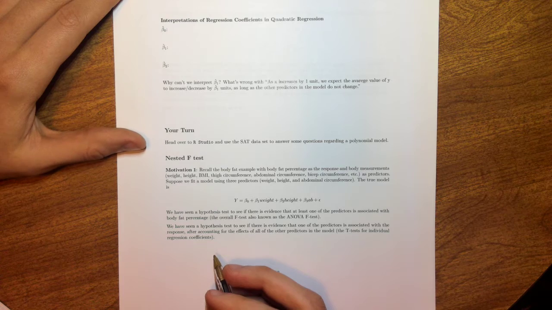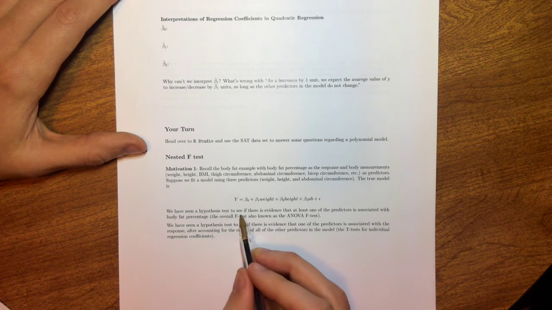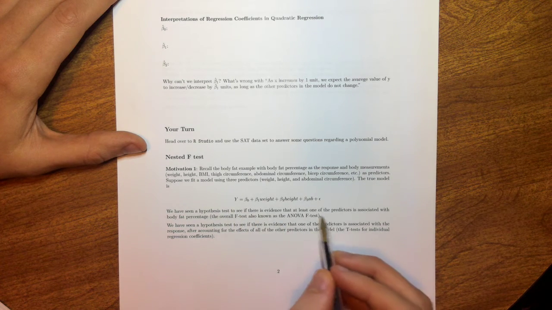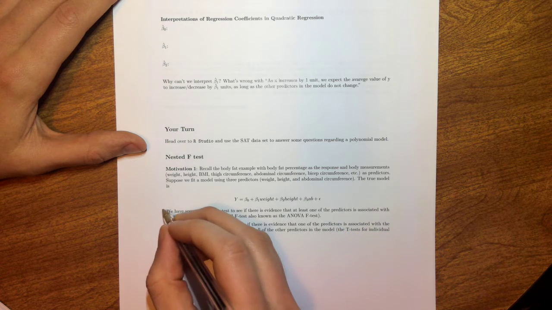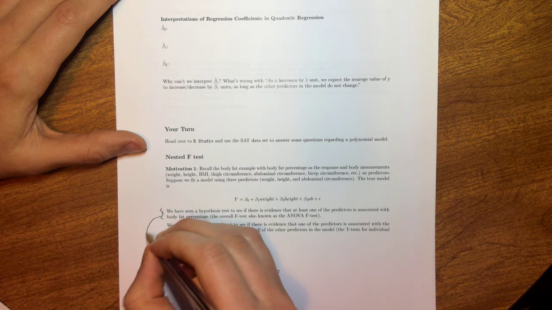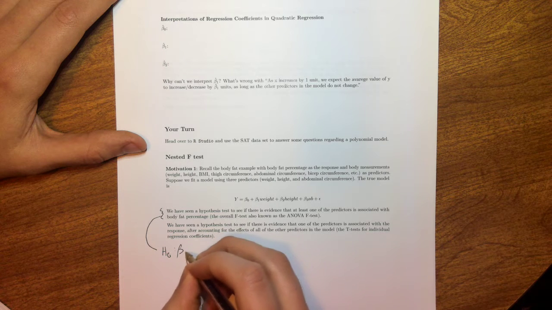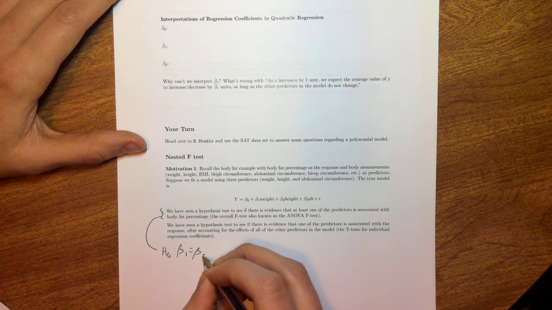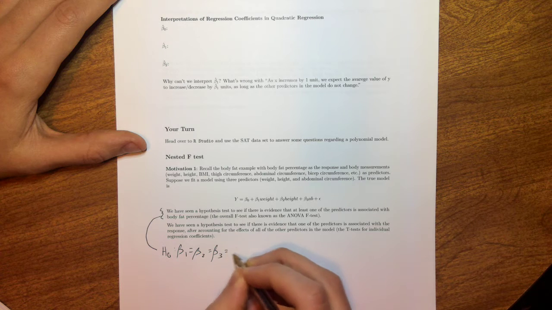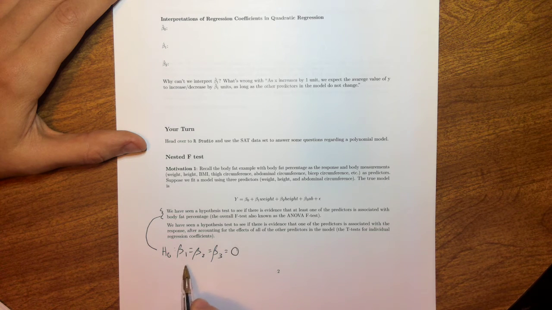And so we've already seen a hypothesis test if we want to see if there's evidence that at least one of those predictors is associated with body fat percentage. That was just our overall f-test with a null hypothesis that all of those beta coefficients were equal to 0.